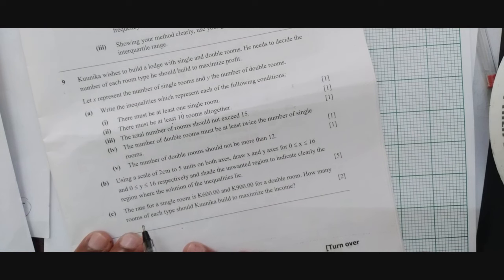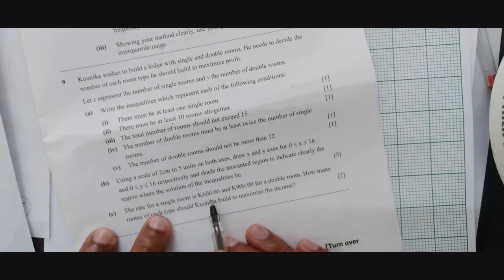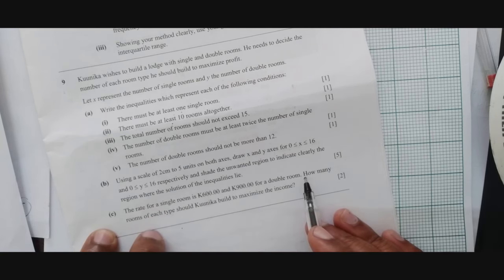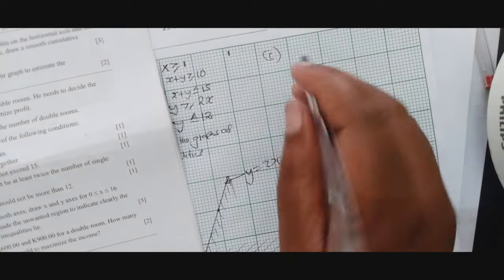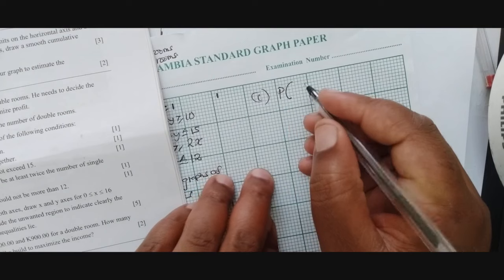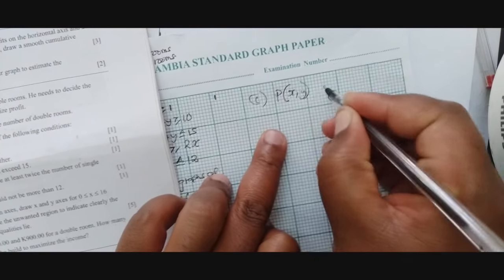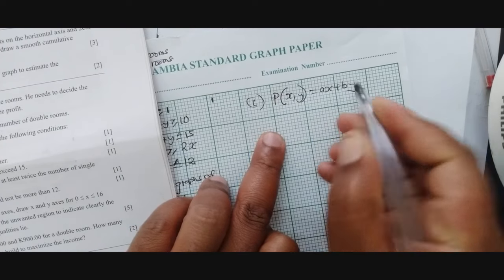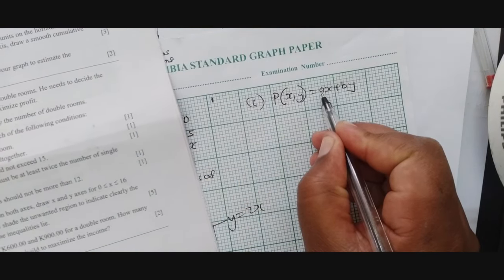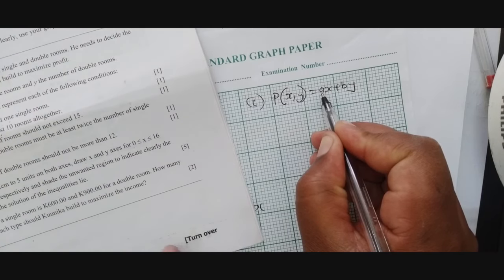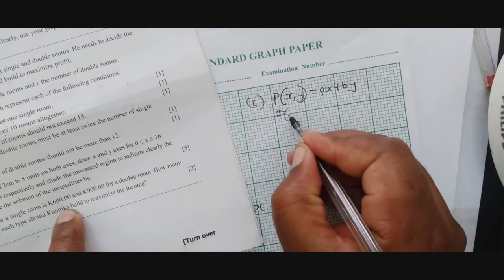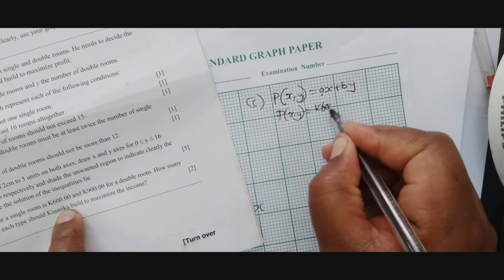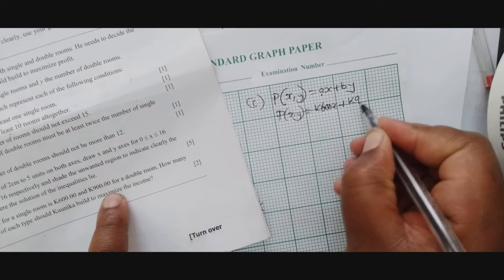We are saying the rate for a single loom is 600 kwacha and 900 kwacha for a double loom. How many looms of each type should Kunika build to maximize the income? Now we are talking about maximum income. This will come from the objective function, so say maximum income or profit P of x comma y is given by ax plus by. This is the rate for each single loom, which is 600. So we'll have P of x comma y is equal to 600x plus, for the double loom, 900y.